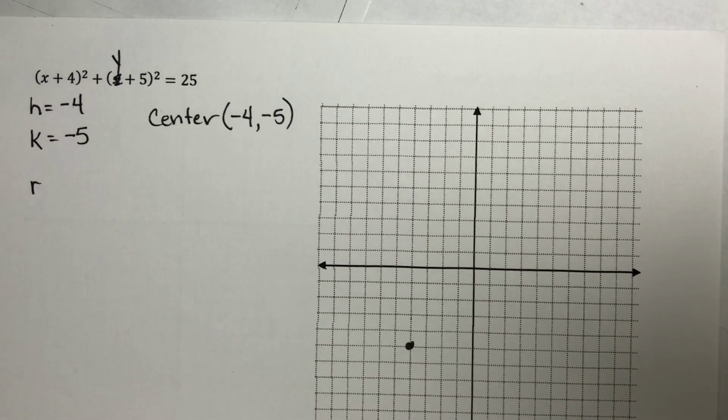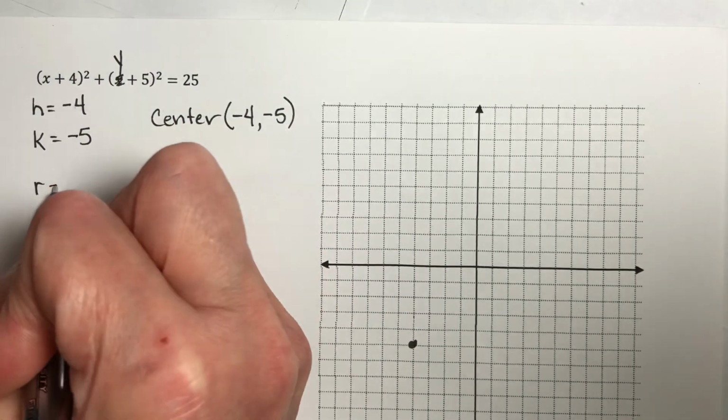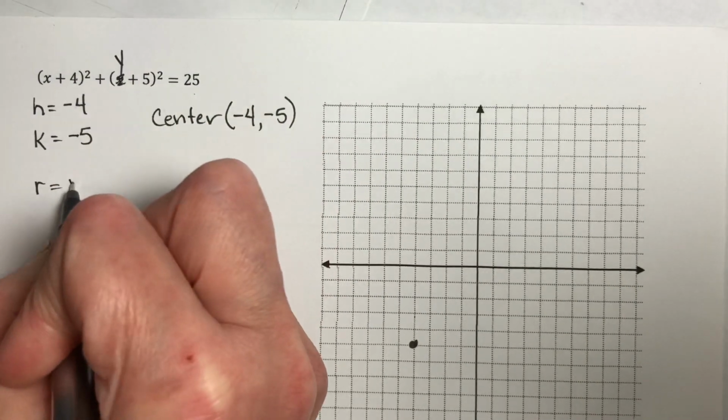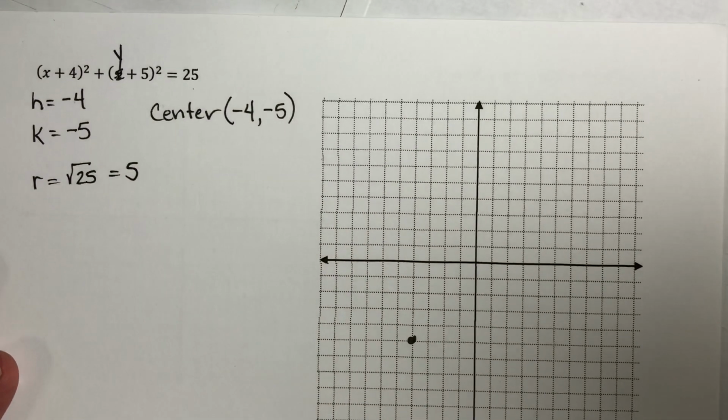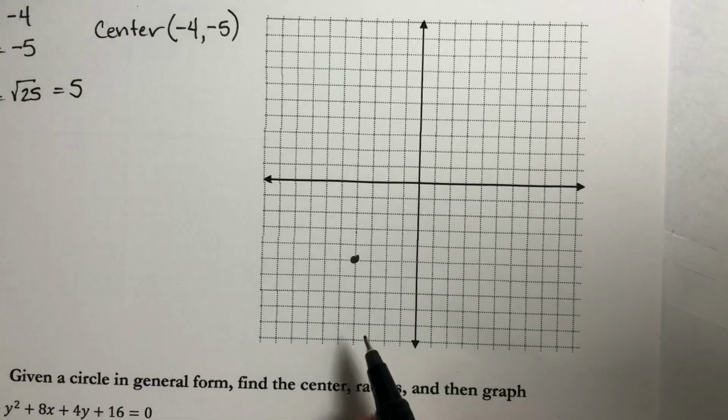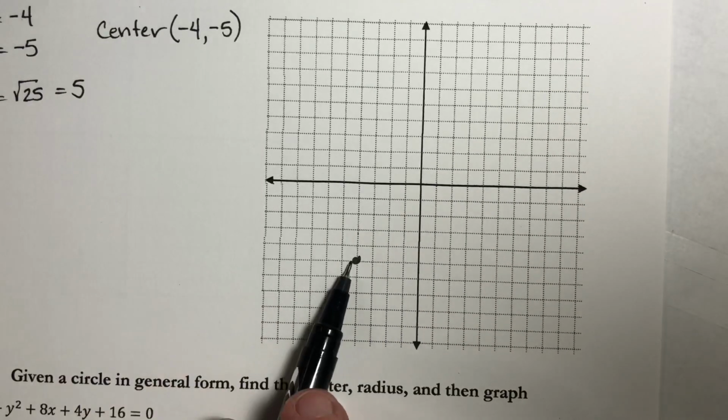So that graph is down there somewhere. Okay, now the radius. It's going to be the square root of this, so the square root of 25, which is 5. Okay, so I count 5 units in every direction from here.